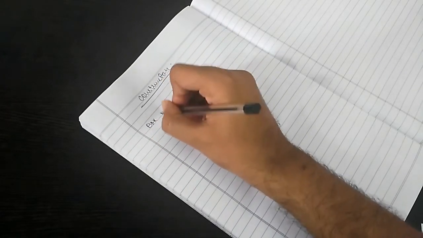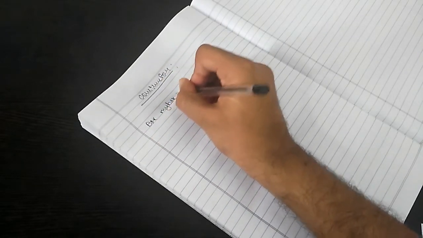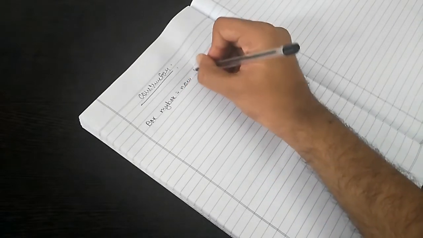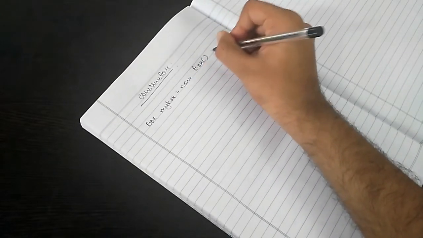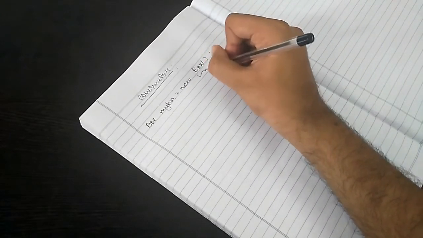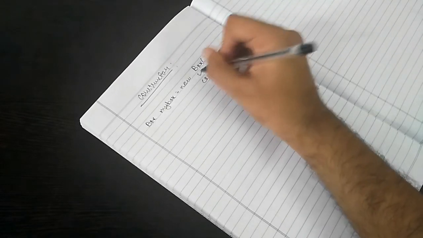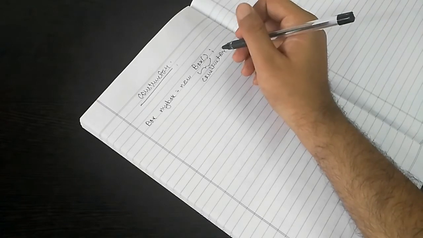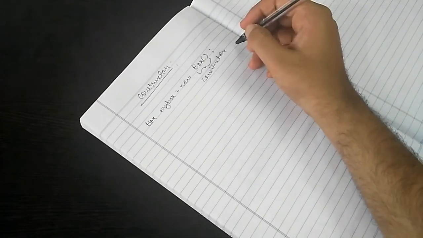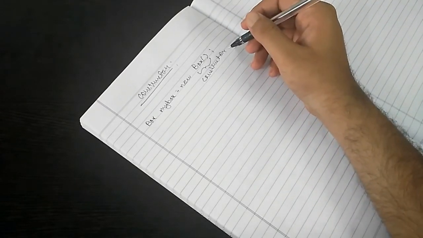Constructors. You have already seen a syntax like, say, the class name is Box, so Box myBox equal to new Box. As I have already said, this is the constructor. What this constructor does is initialize all the instance variables present in the class with some value.